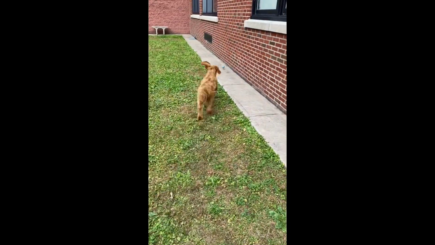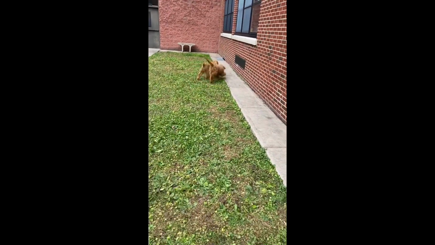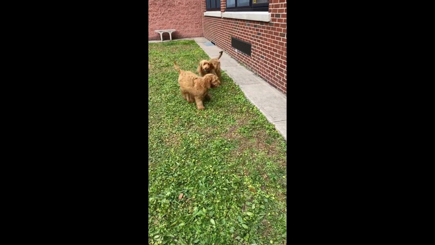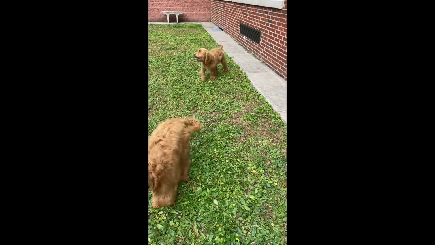So I'm just tossing the ball back and forth. He was playing fetch with me, having a good old time with playing fetch with the kids and just snuggling up on them, getting that extra little bit of attention.